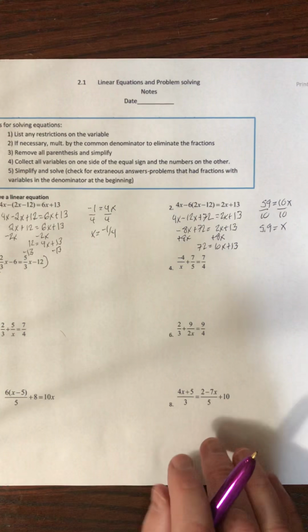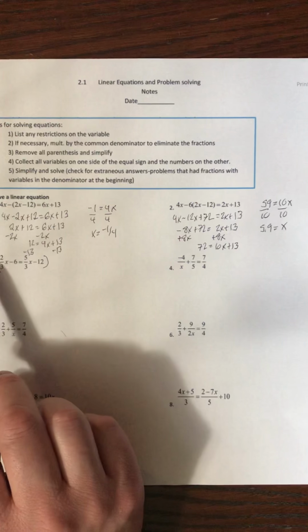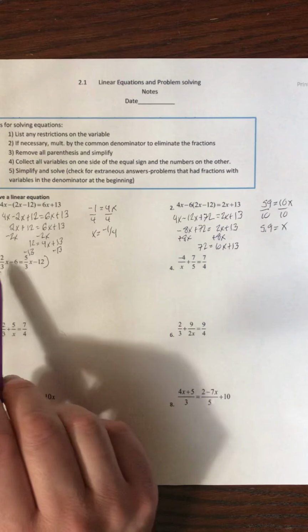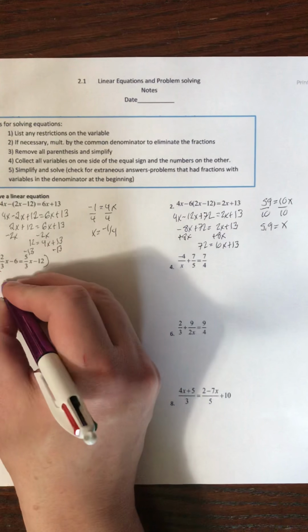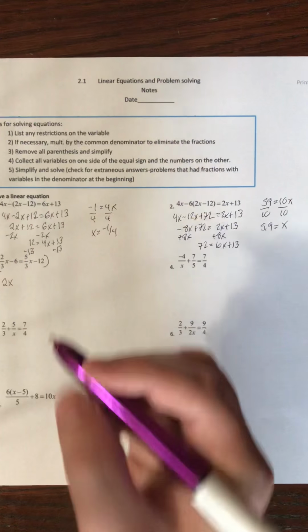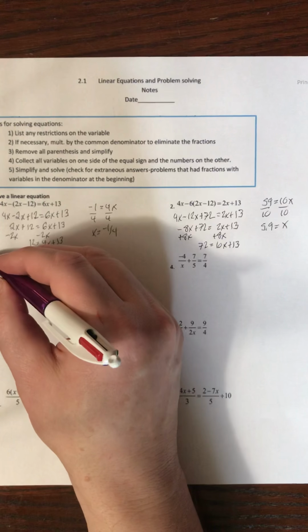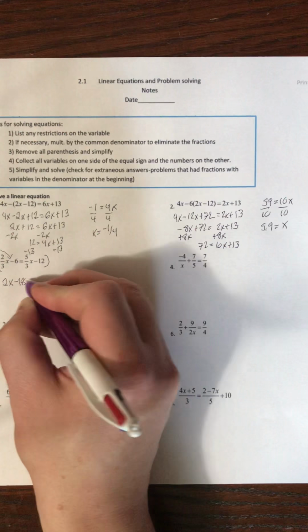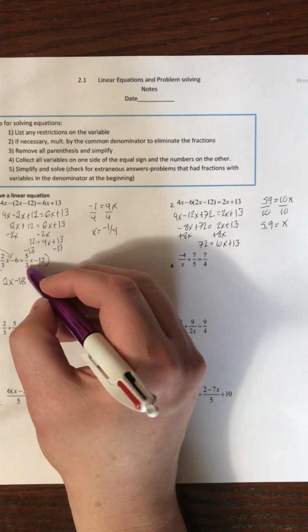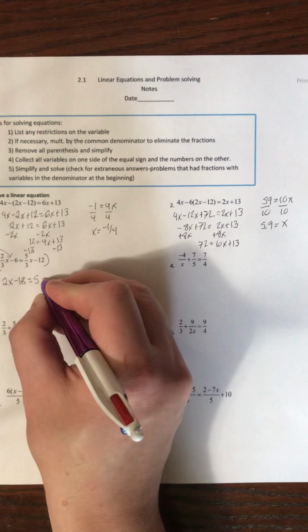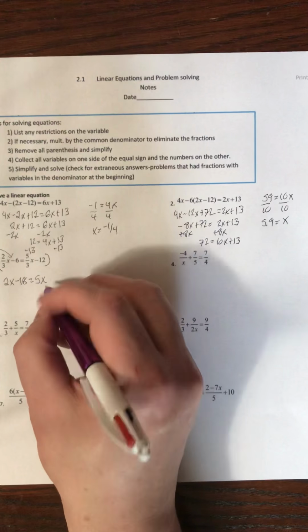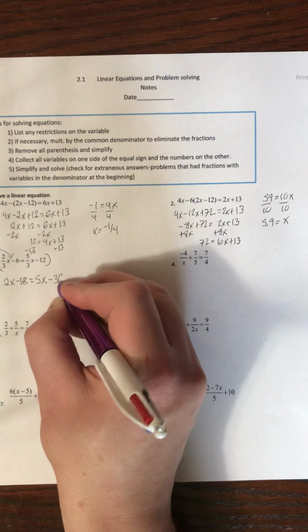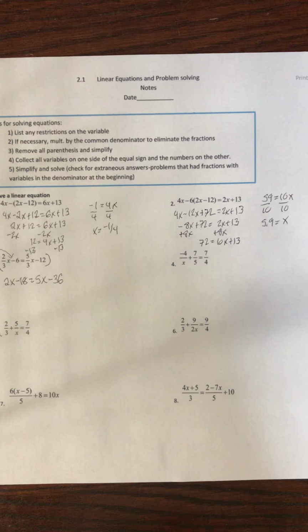Okay. So when I multiply by 3, 3 times 2 is 6 divided by 3. Well, that's the 2. We cancel out that denominator, so we ended up with 2x. Now remember, everything gets multiplied, so we do have to distribute. So we have 3 times -6, which is -18. Now, 3 times 5/3, that's going to be 5x. And 3 times -12 is -36. Please, please, please make sure everything gets multiplied by that common denominator. If it doesn't, then we have a problem.